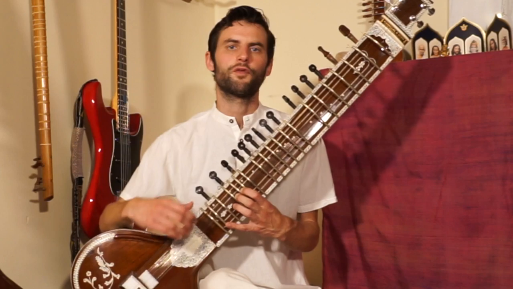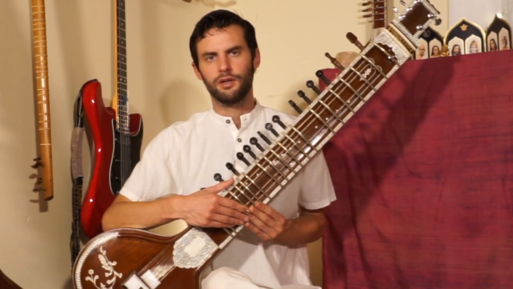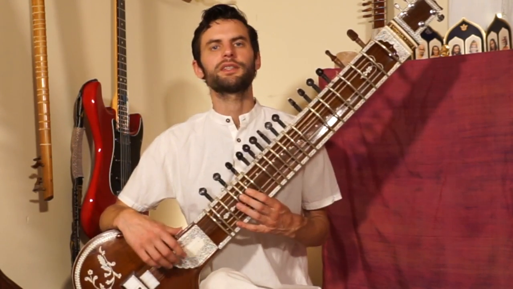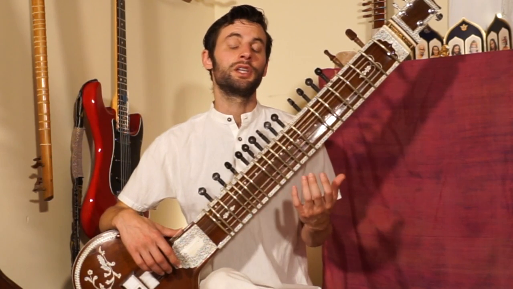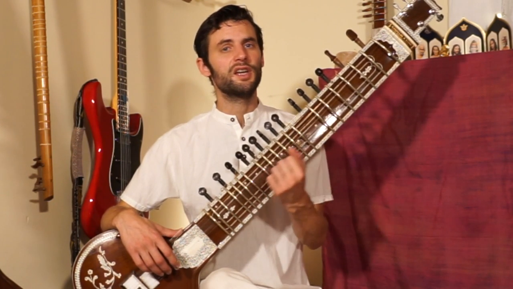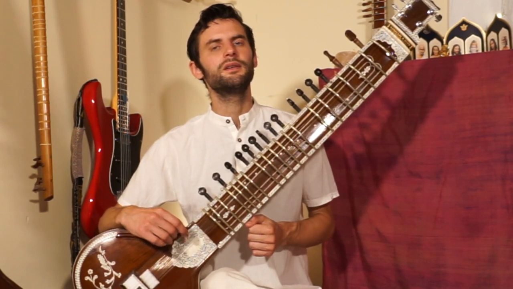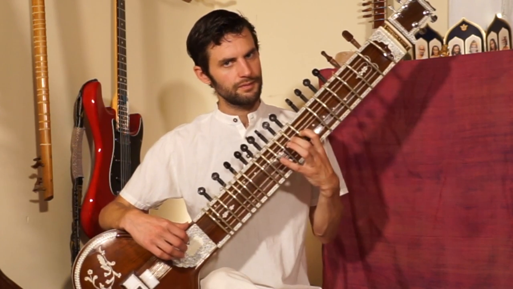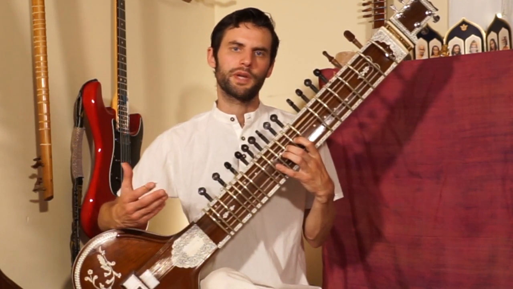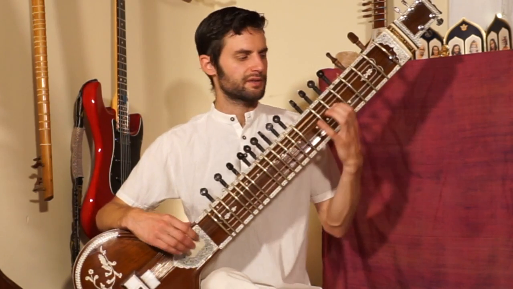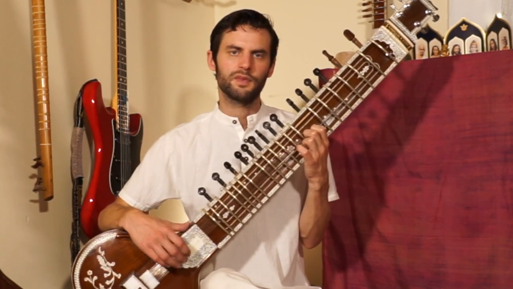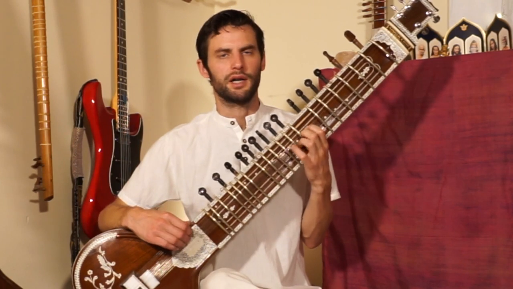So these four simple phrases really show a lot of the structure of the rag. Let's take the first phrase. We have ni, re, ga. And if I just played it on the frets, we have this, but when we add the meends, this really brings out the mood of the rag.